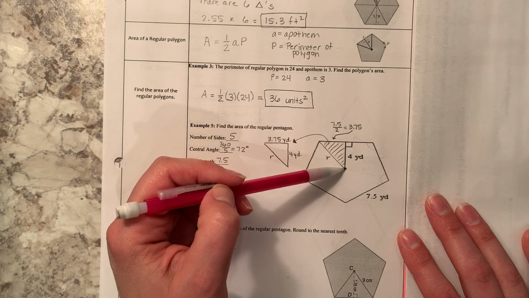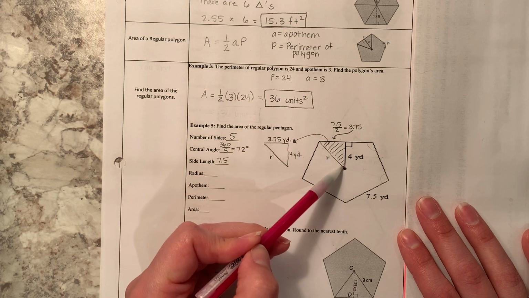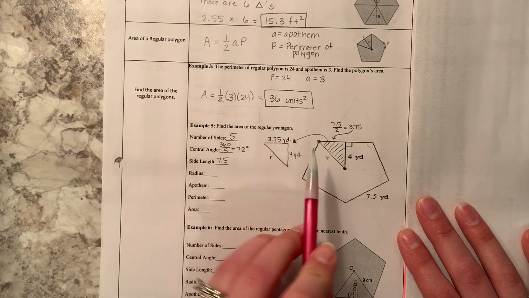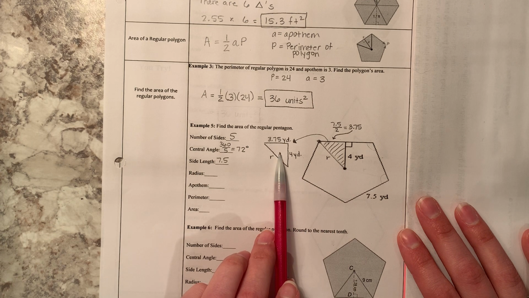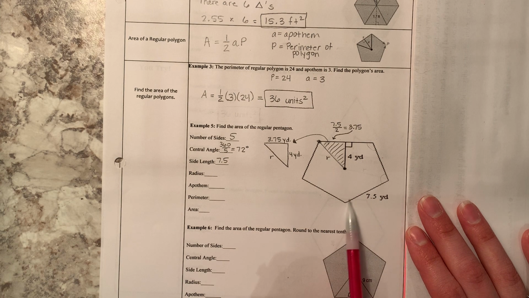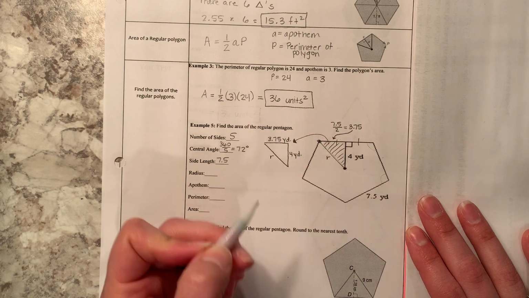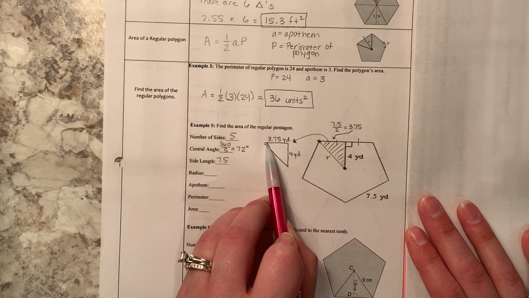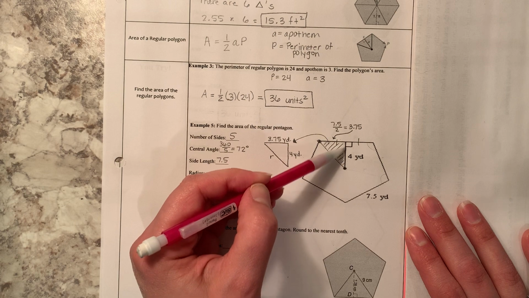Now, the radius is not as easy. They've given us what's called the apothem, from the center to the side of the pentagon. We need to find the radius going from the center to a vertex of the pentagon. So I took this triangle and rewrote it out here. Where did 3.75 come from? The full side length is 7.5, and if I draw in the apothem, it splits that in half. So I did 7.5 divided by 2, and that got me 3.75. So this section here is just 3.75, and I know the apothem is 4.